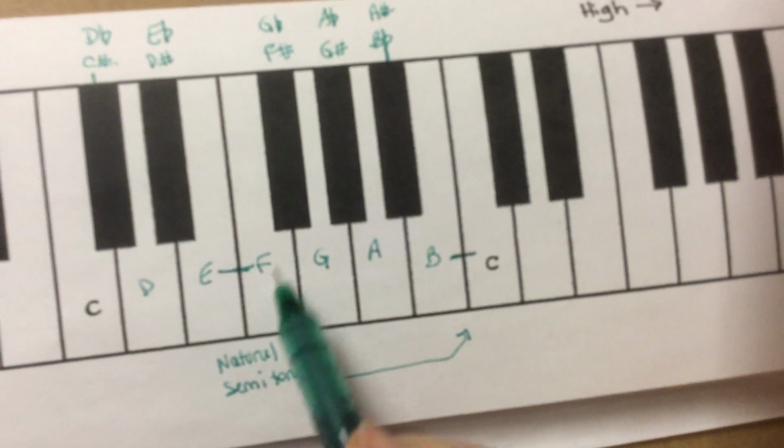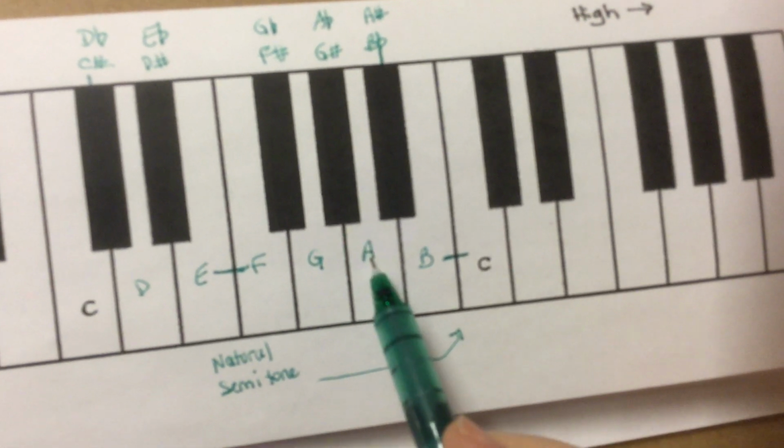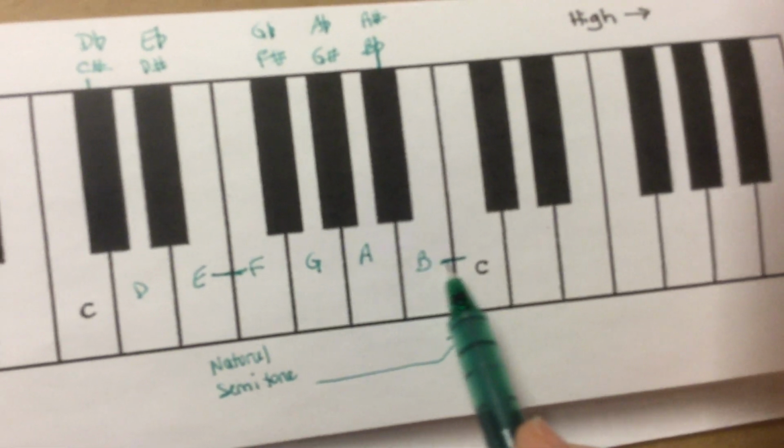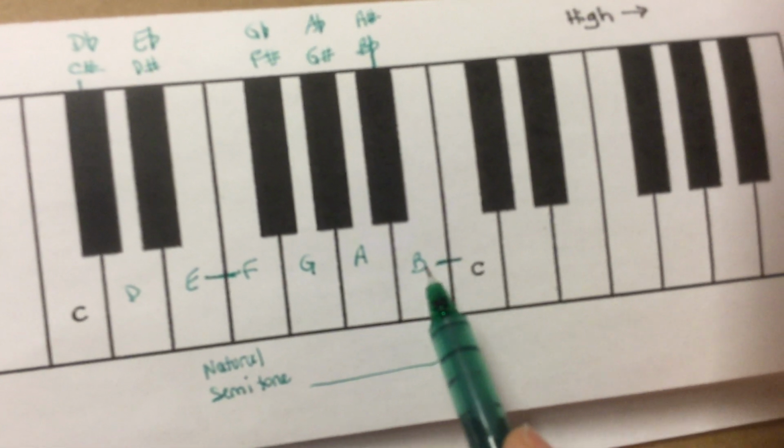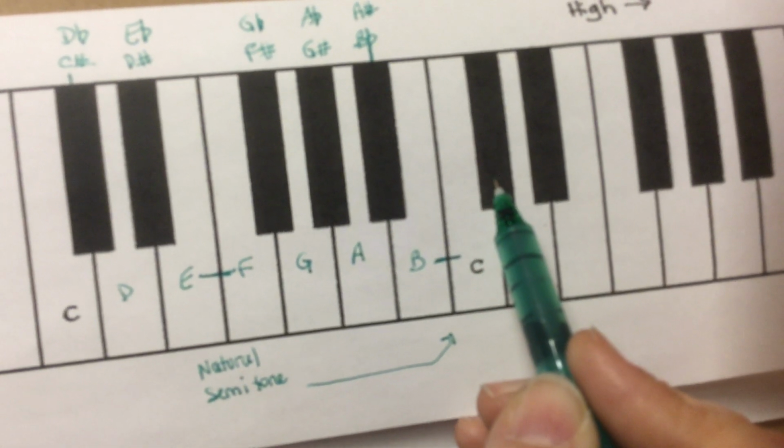A tone from F, semi, semi, F sharp to G. A tone from G would be A. A tone from A would be B. Be very careful with the natural semitones. This is half a tone, plus half a tone would be C sharp.